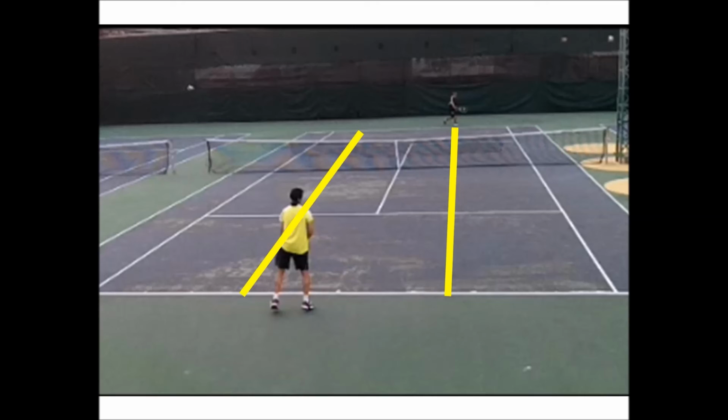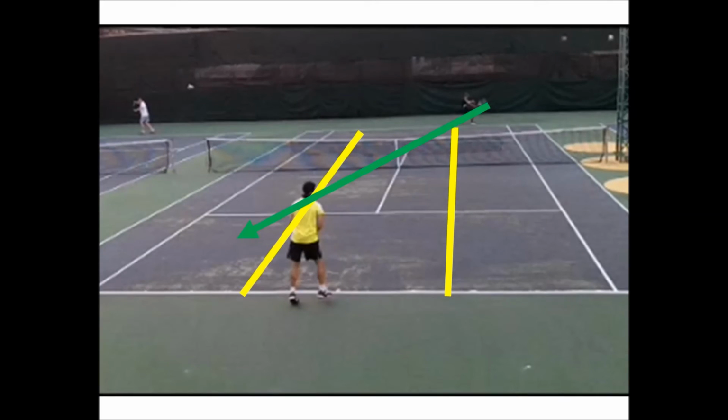And I'm going to try to get into the rally where I'm hitting cross court backhand to his backhand. I'm going to hit forehand to his backhand. Things I've done all my life. Things I'm good at. That's how you want to play.